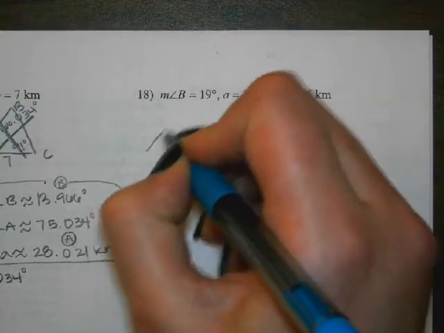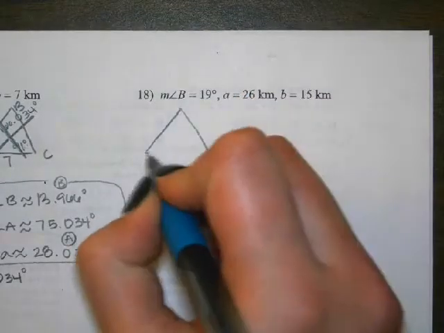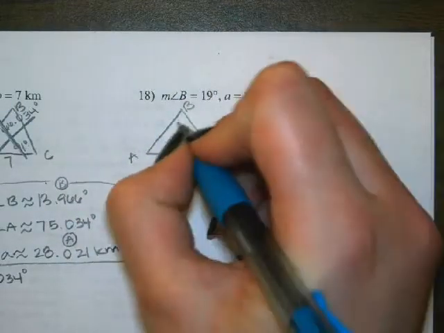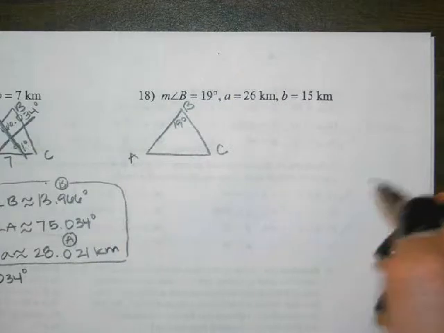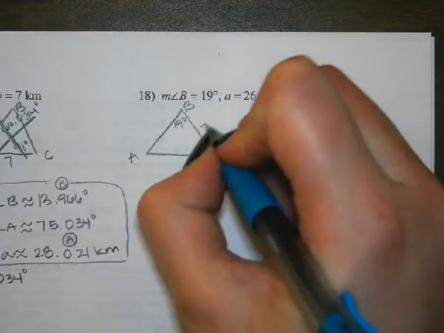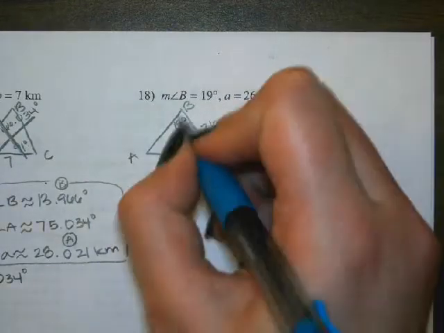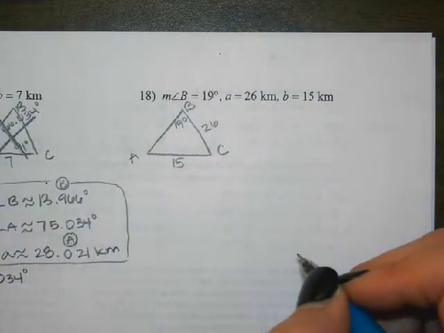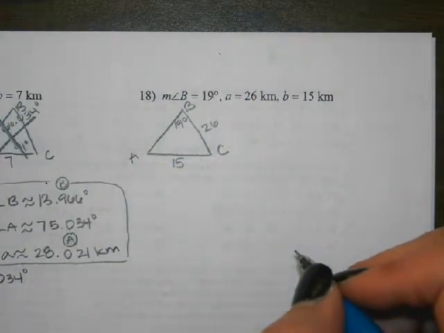So again, we have triangle ABC. This is 19, angle B is 19, side A is 26, side B is 15. And so what situation is this?